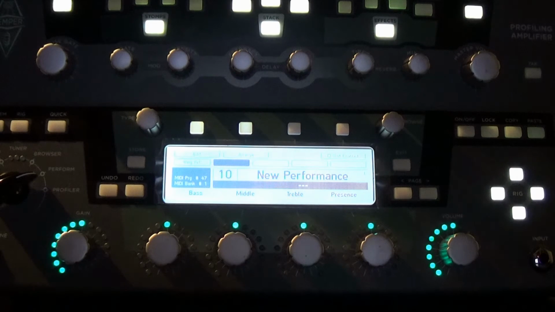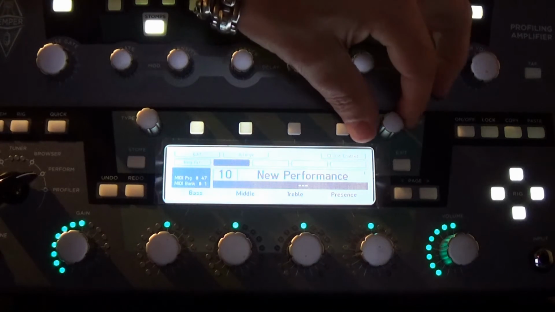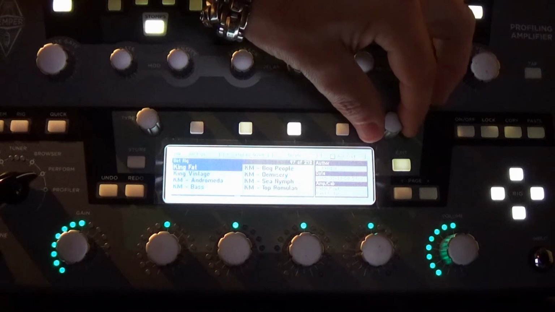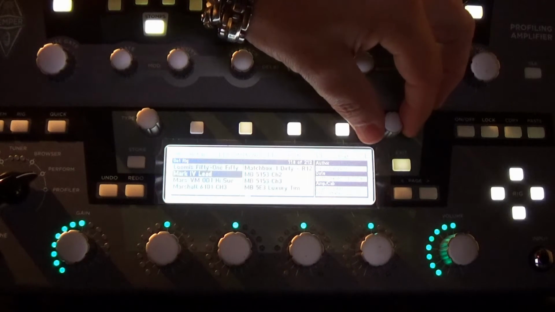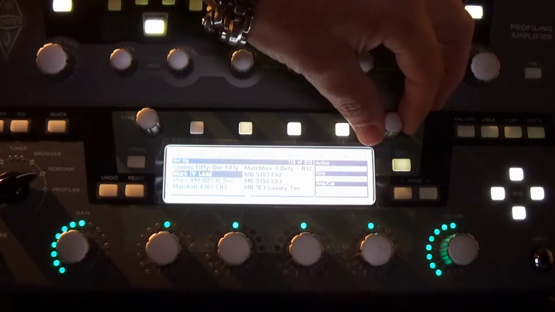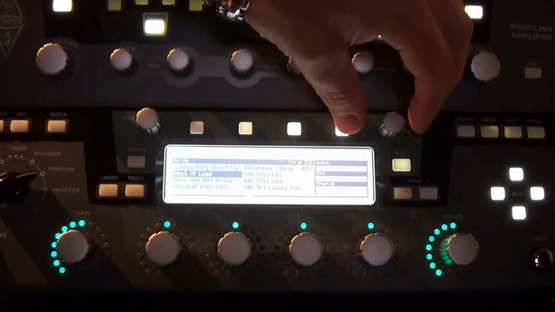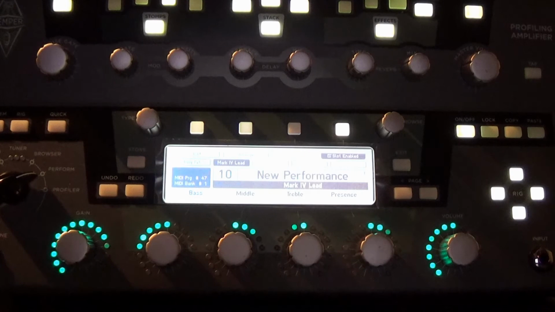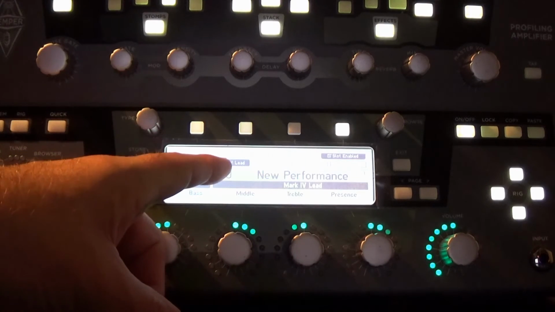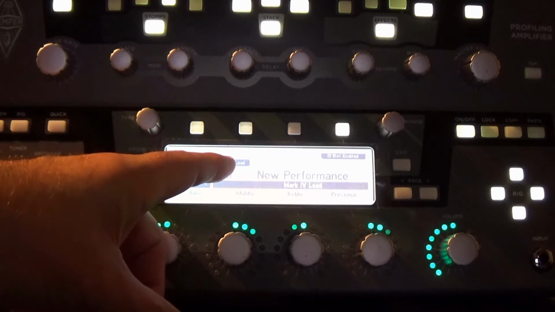So for number 2, I have nothing assigned. What do I want there? I'll just turn browse, and I would like something Mesa Boogie stylish, like Mark IV lead. Give it to me, and I got it. You can see it in slot number 2.